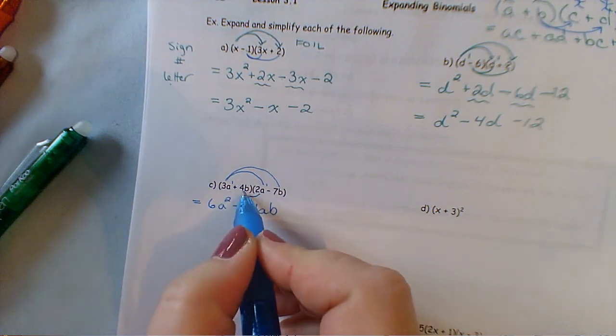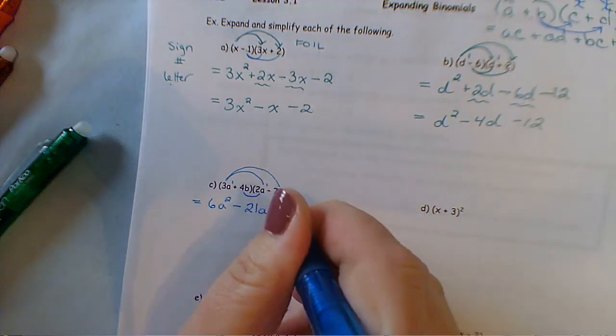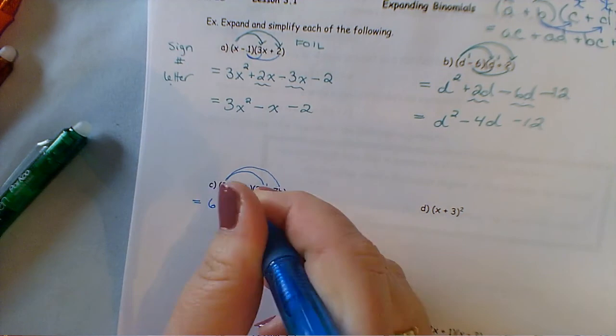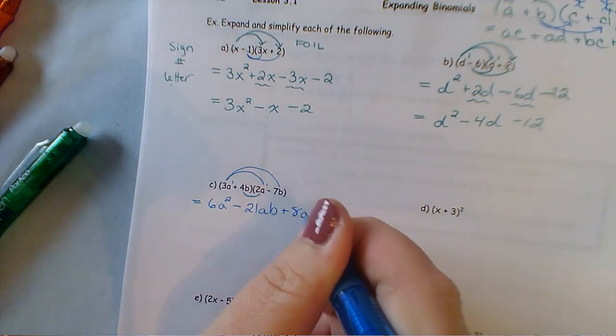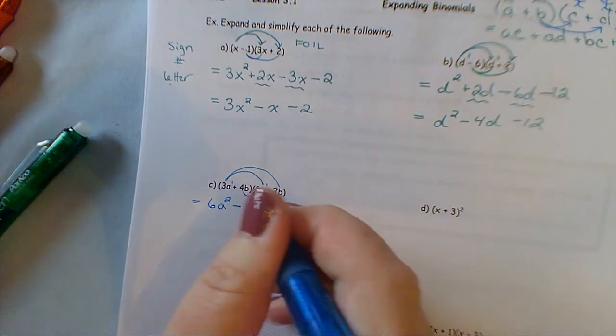Now the second guy in the first house has to meet those same two guys. So positive times positive is positive. 4 times 2 is 8. B times A, like I said, is BA. But again, we like to write it alphabetically, so AB.